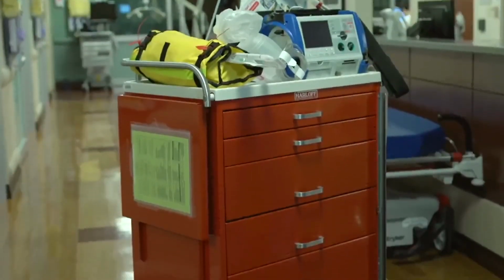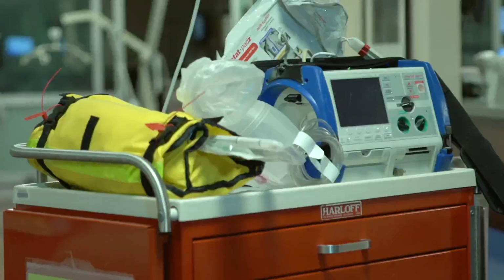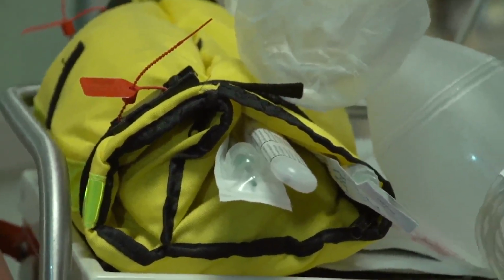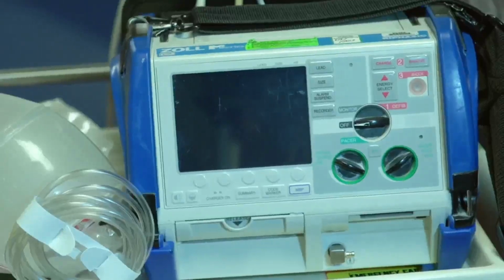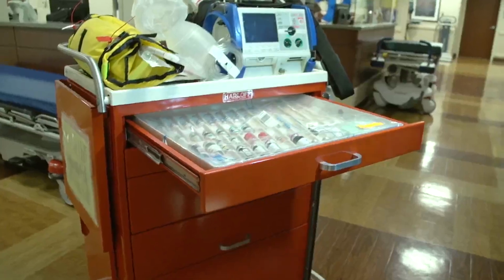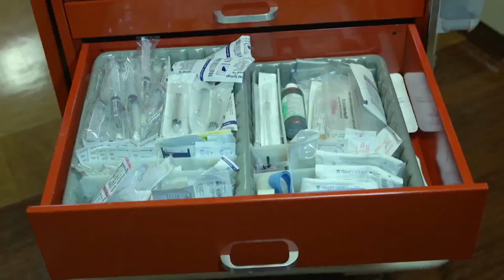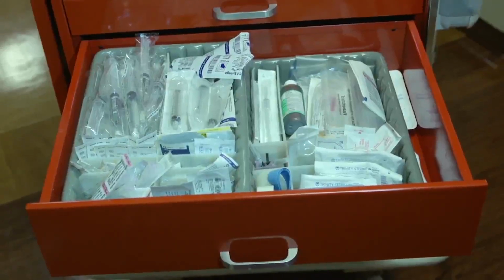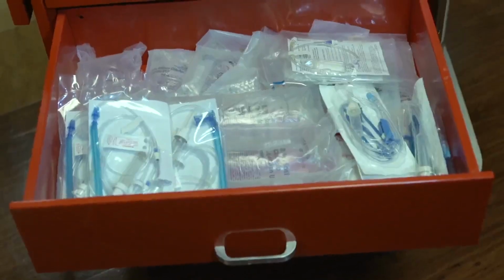Notice its red color. On top of the cart, we find packages containing equipment for assisting with breathing or monitoring and treating serious heart problems. Within its drawers are supplies and equipment to treat cardiac and neurological emergencies. In the drawers, we find equipment to administer medication, and intravenous fluids.